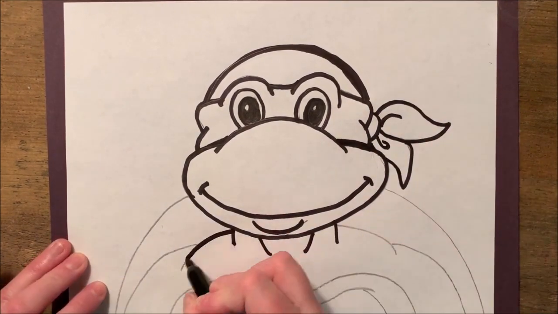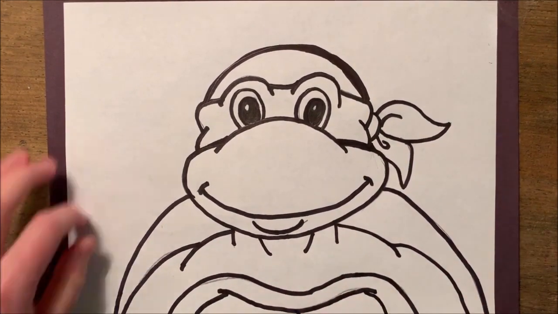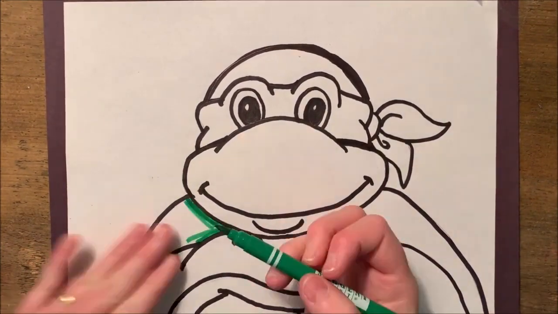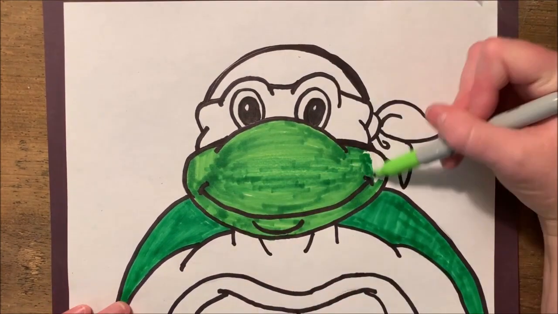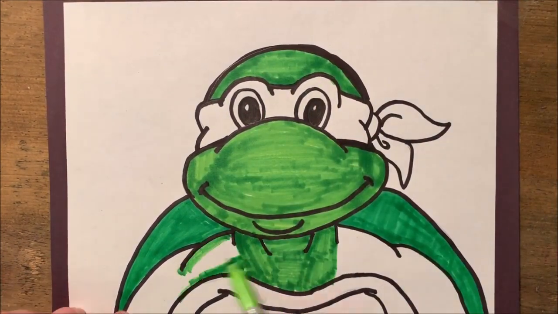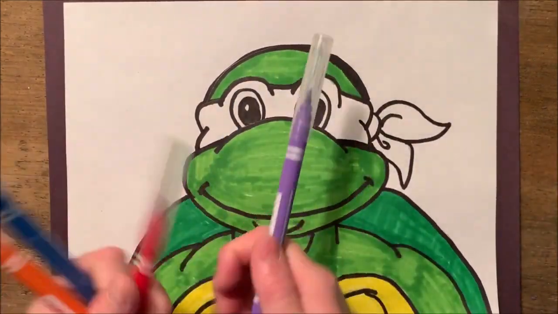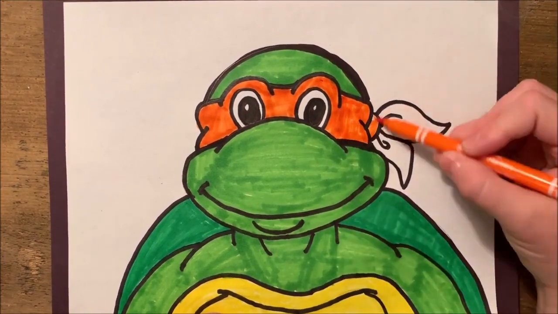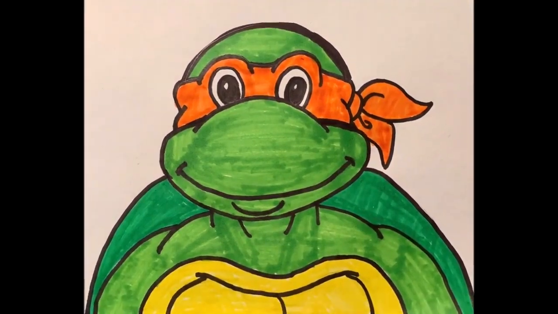So who will your Ninja Turtle be? Leo, Mikey, Raph, or Donnie? Your choice. And now we have completed our Teenage Mutant Ninja Turtle.